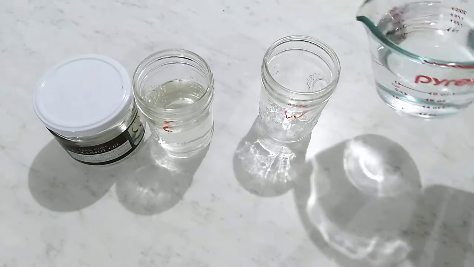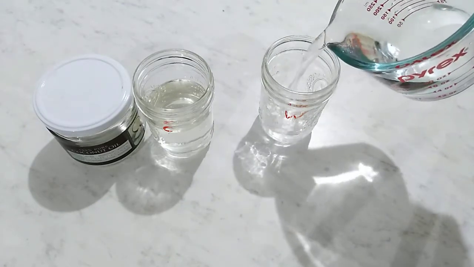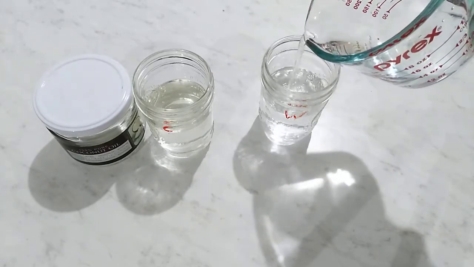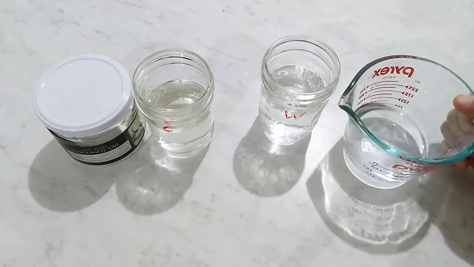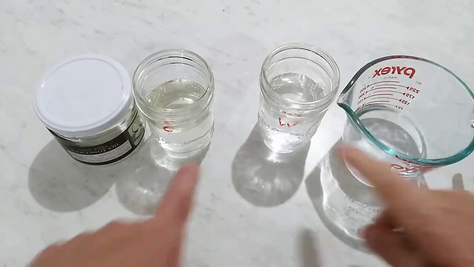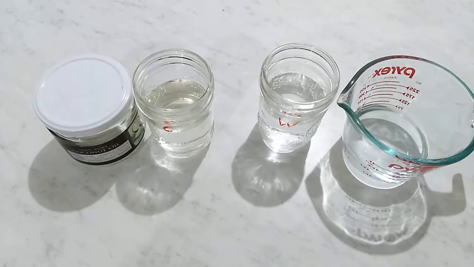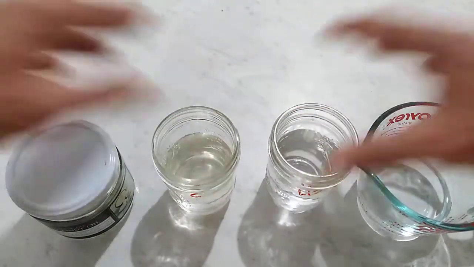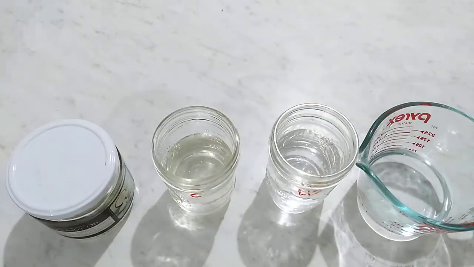And now we're going to fill this one up with water to about the same height or so. Doesn't have to be exactly the same. Now again, we got the same amount of oil and water. We could freeze them, see which one goes up, see which one goes down. Now, I've set up this experiment slightly differently.